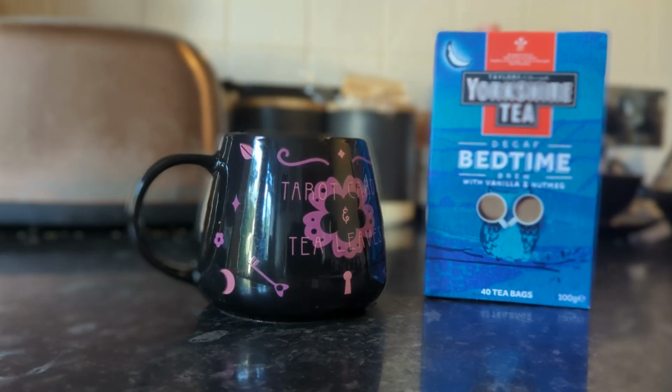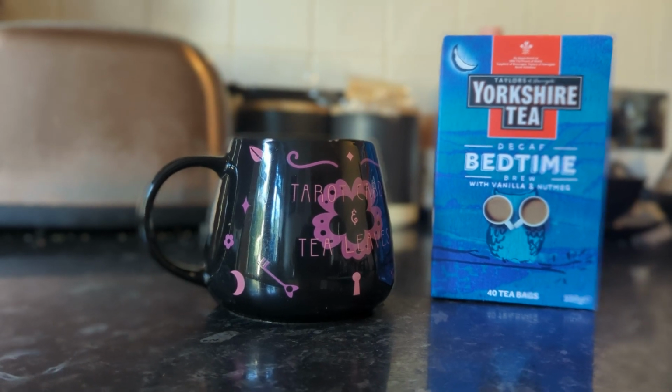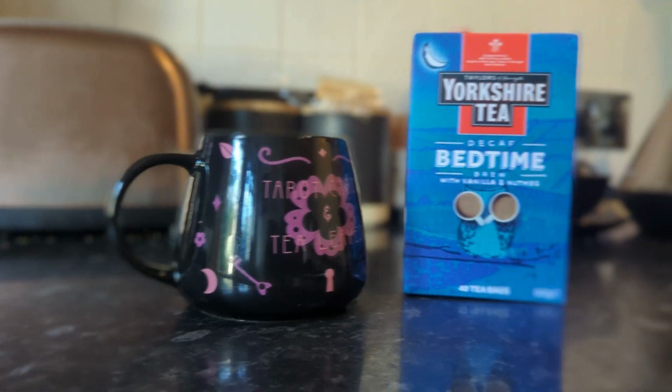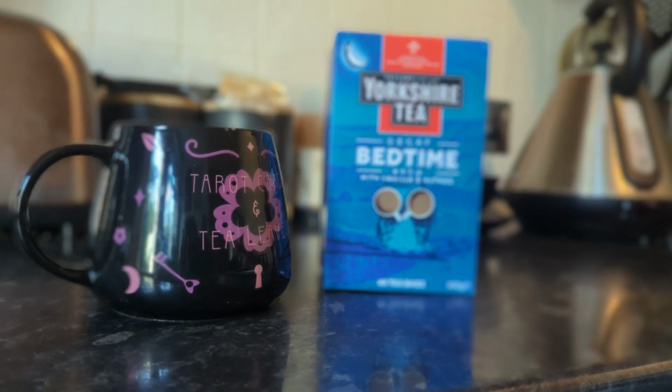So first on the agenda, as always, tea break. What are we drinking today? I opted for a decaf, a nighttime tea. What is it? Was it a Yorkshire Tea? A Yorkshire Tea nighttime tea with vanilla and cinnamon or nutmeg or some sort of goodness like that. So we're going for something a little bit cozy today, even though it is still very warm outside.